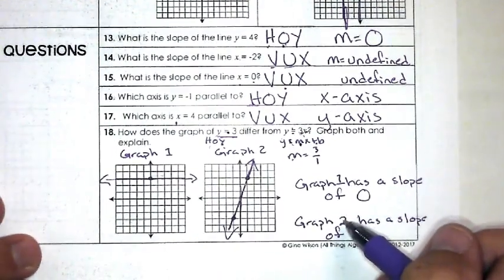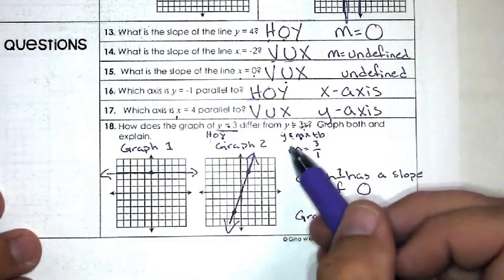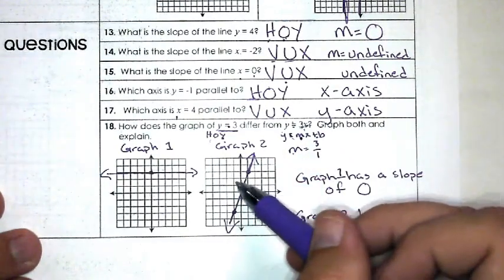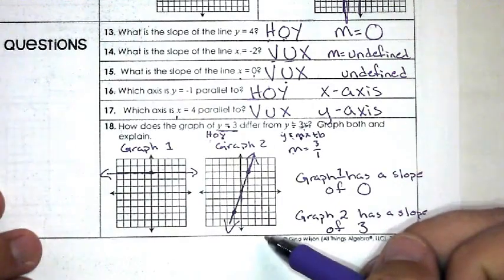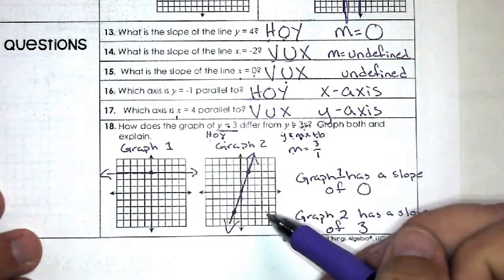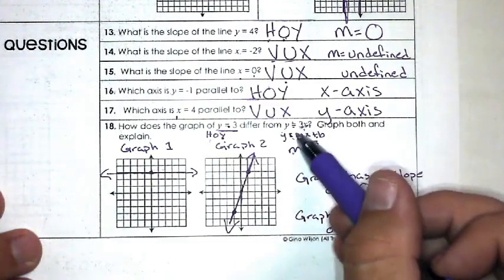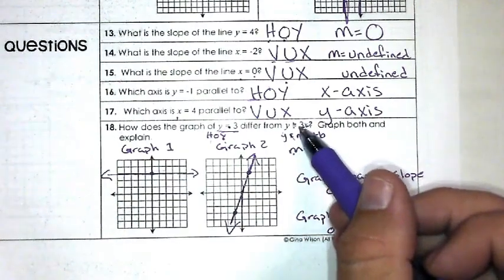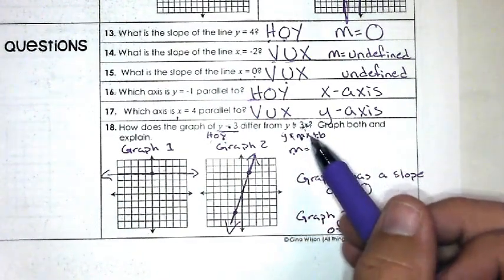That's just the end of the line. Rise over the run. 3 over 1. If I have a number directly next to the letter x, that is your m. That's your slope. Okay? This one, do I have a y equals 3x? No. So it's an oi situation because there's no x.